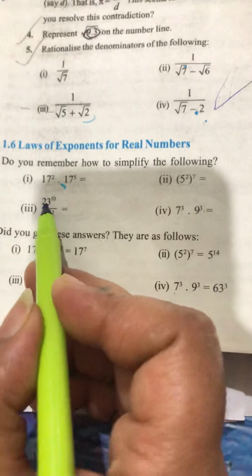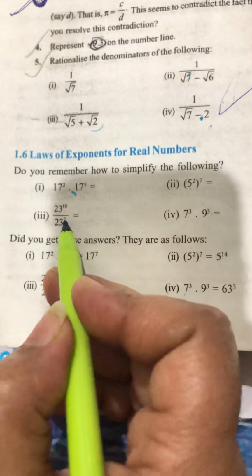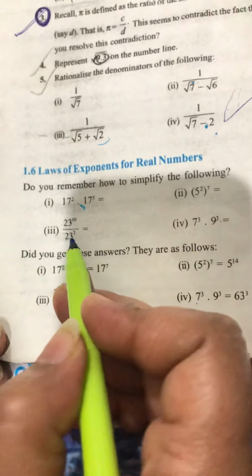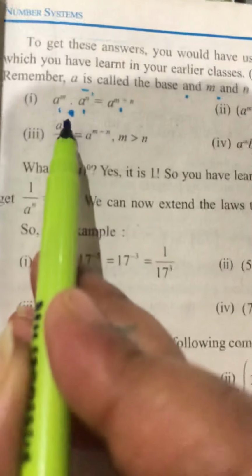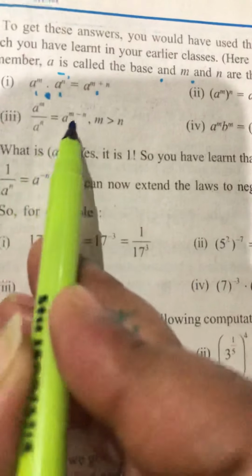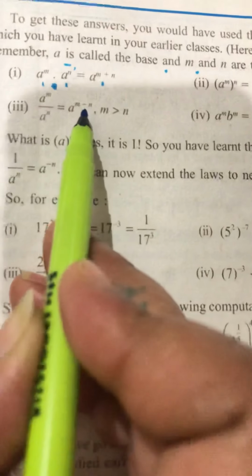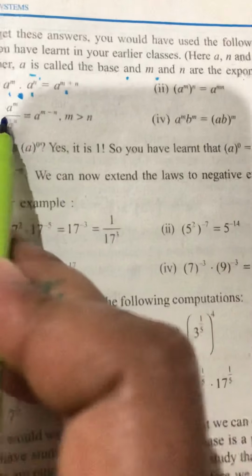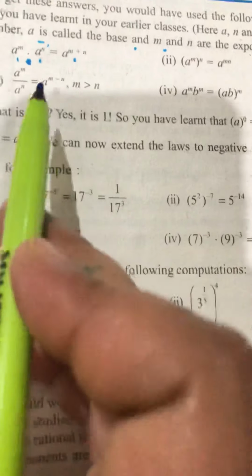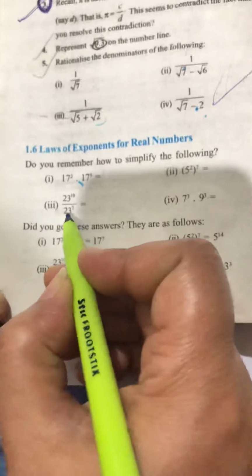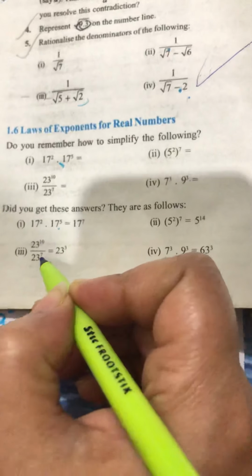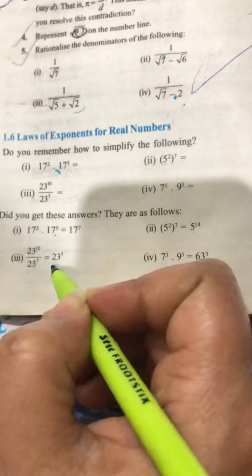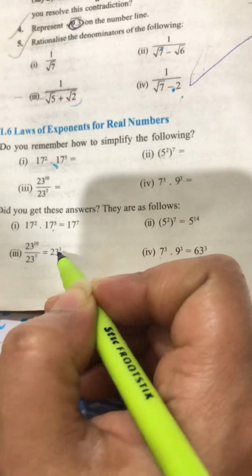Third law is 23 raised to power 10 divided by 23 raised to power 7. If we compare this part with the law a raised to power m divided by a raised to power n, this is the third law. A raised to power m divided by a raised to power n gives us a raised to power m minus n. So when base is same and in between division sign is there, we subtract the powers. So after solving it, we get the answer as 23 raised to power 3, because 10 minus 7 gives us power as 3. So 23 raised to power 3 is the answer of this part.